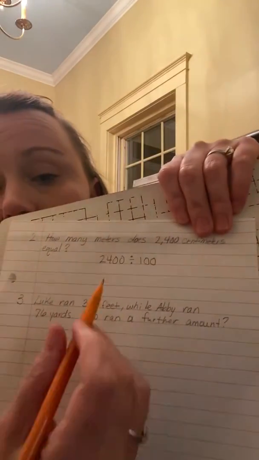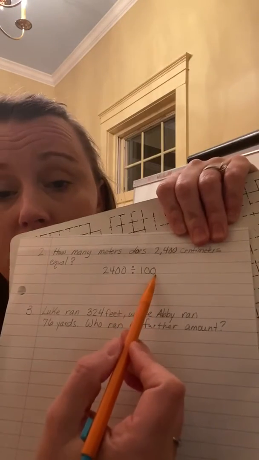It would be division. So 2400 divided by, and we said that there were 100 centimeters in a meter. So we're dividing that by 100. Now, we're going to use our zeros pattern.